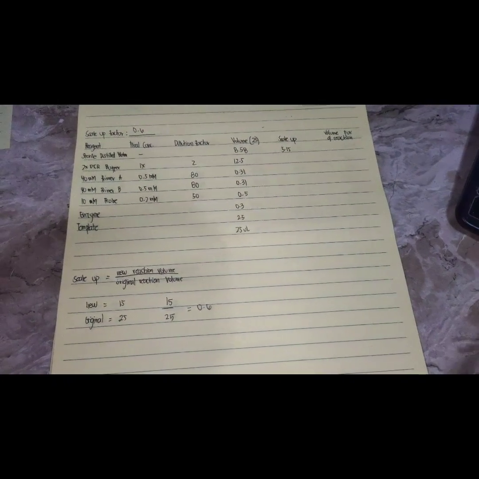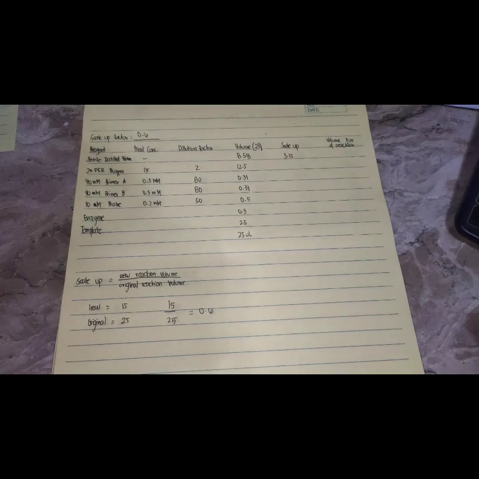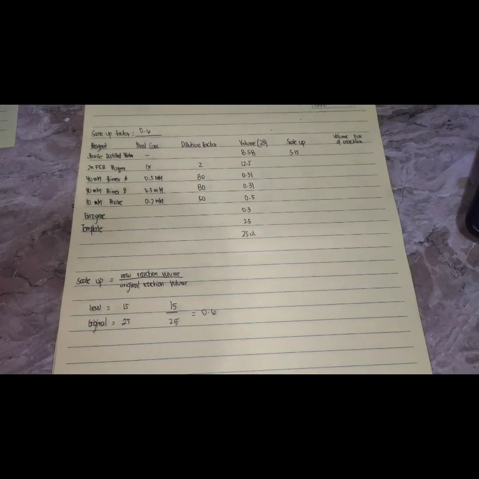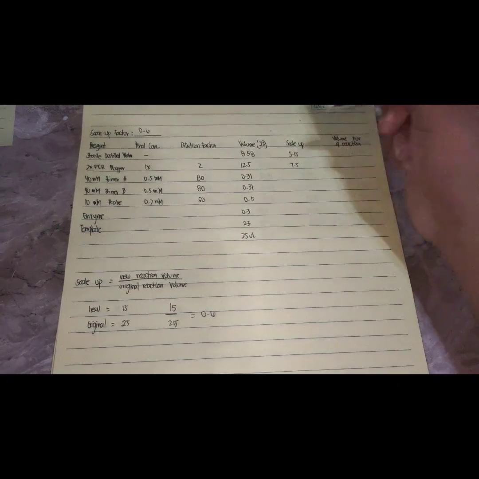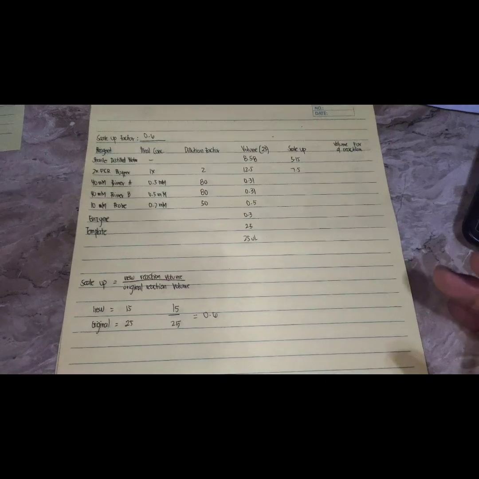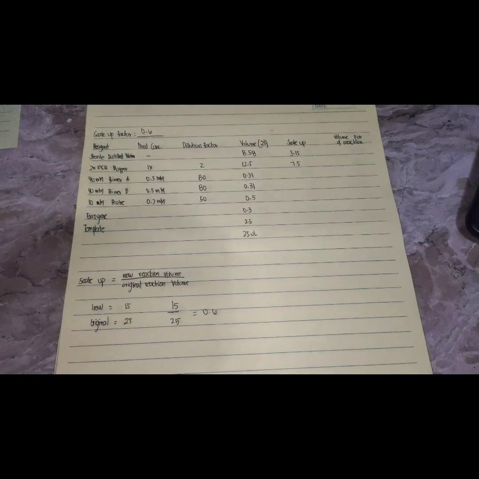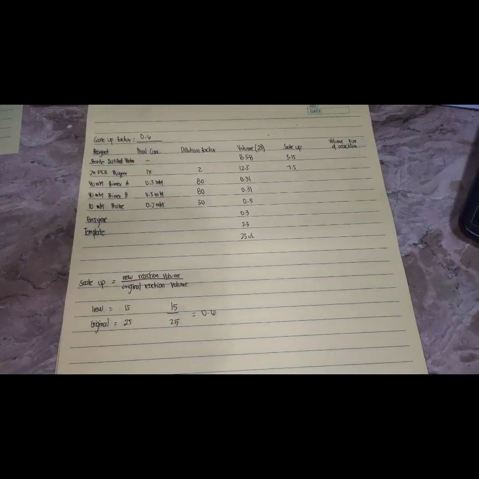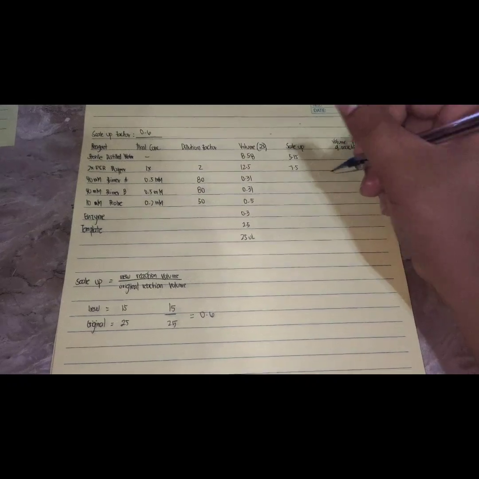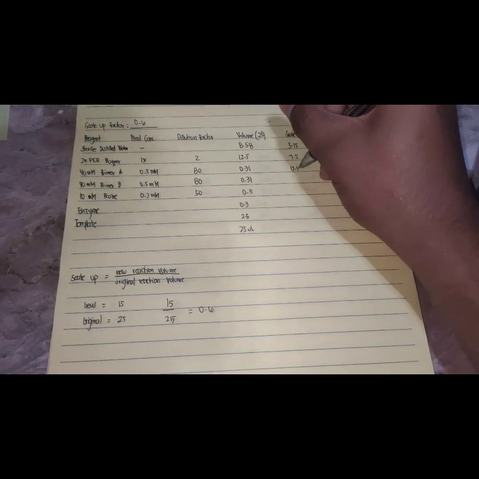Next is 12.5 for our PCR buffer times 0.6 is equals to 7.5. Next is for our primer A and B. 0.31 times 0.6 is equals to 0.19.